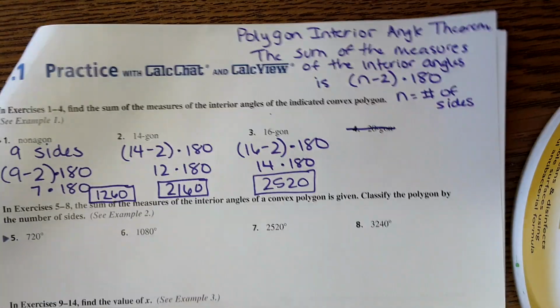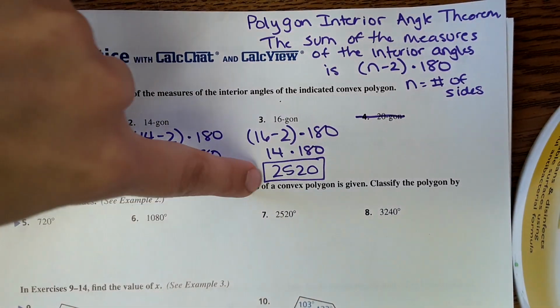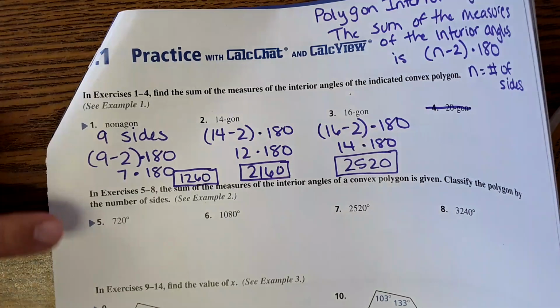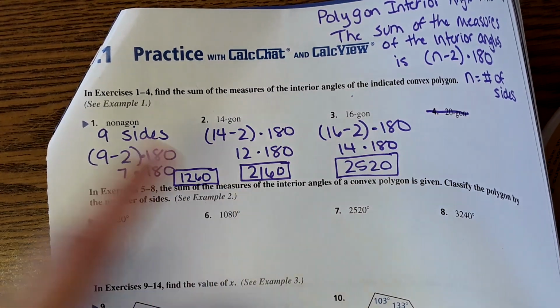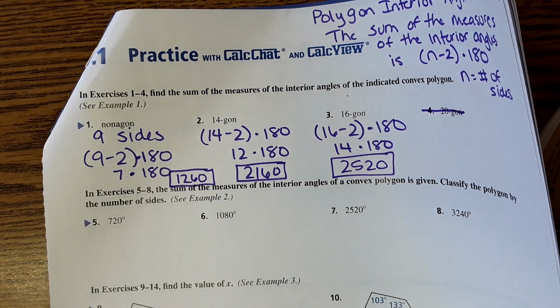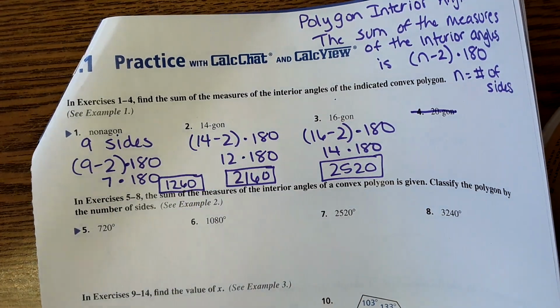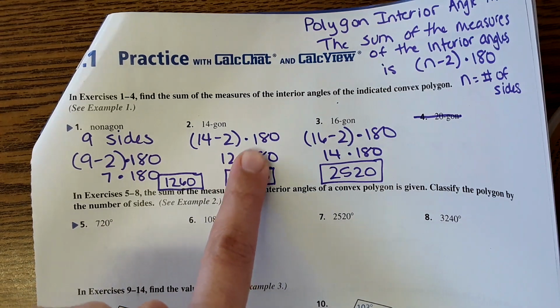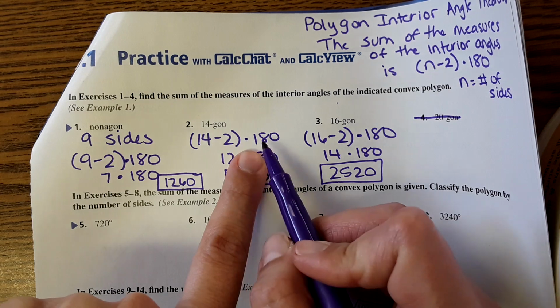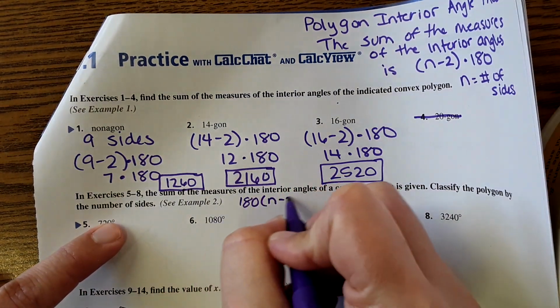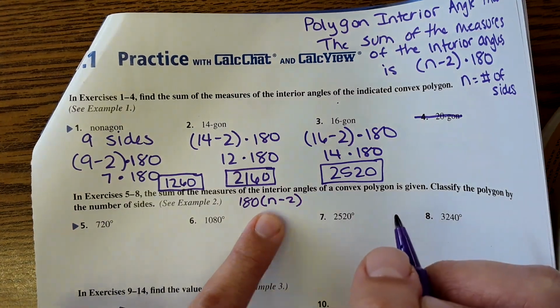The next one, it says the sum of the measures of the interior angles of a convex polygon is given. Classify the polygon by the number of sides. So in this case, we're given this number, and we have to work backwards to find the number of sides. I'm sure you already noticed the way this equation's set up is really weird. It was like this in our last textbook too. This is how they taught it. But for these calculations, I'm going to put 180 first because that's a little bit easier to work with.